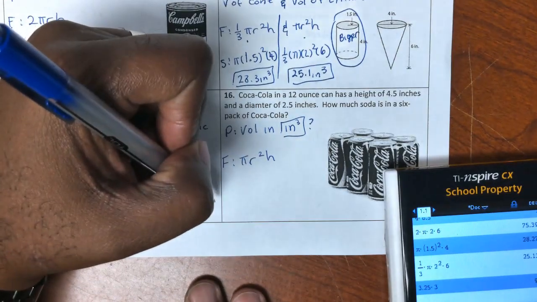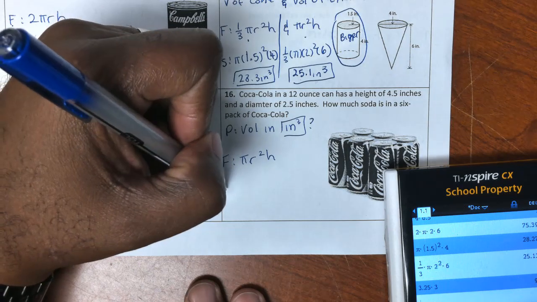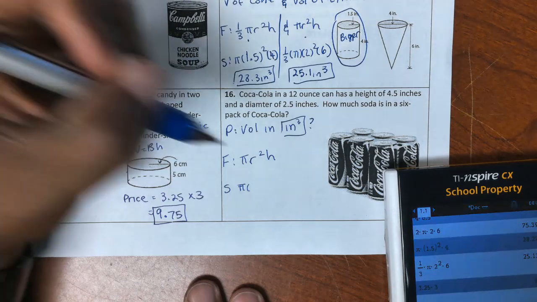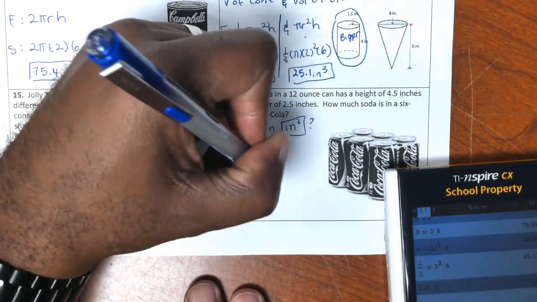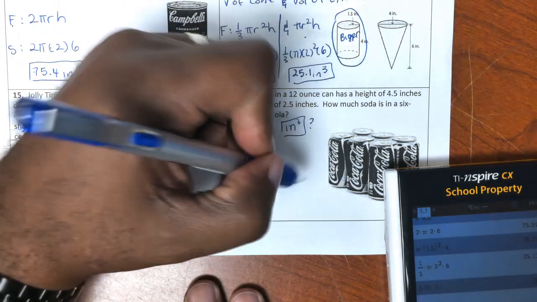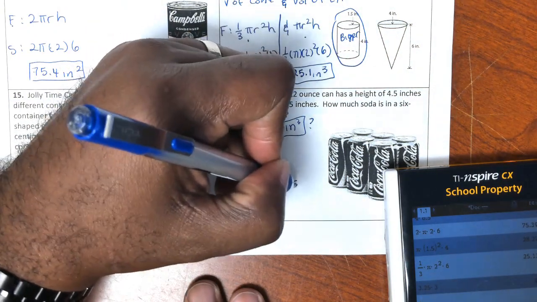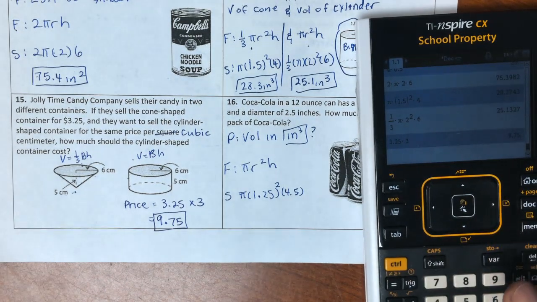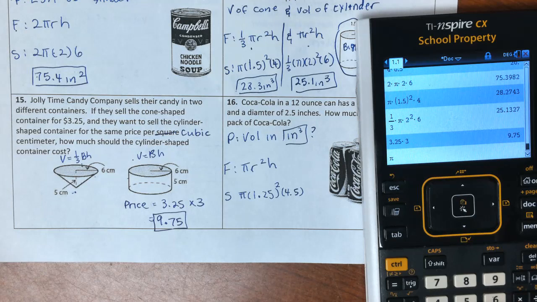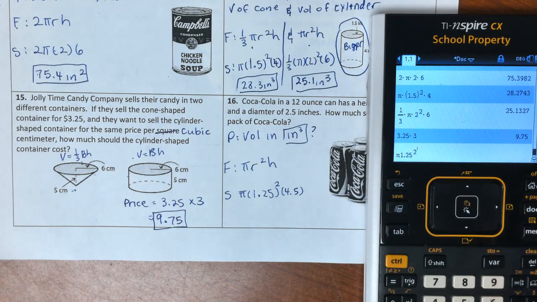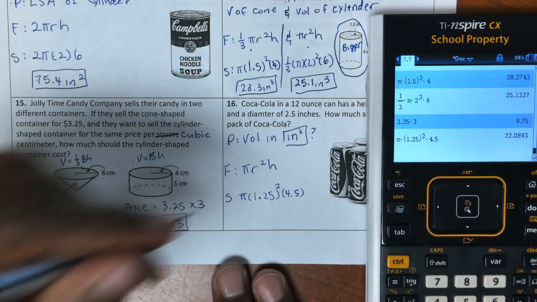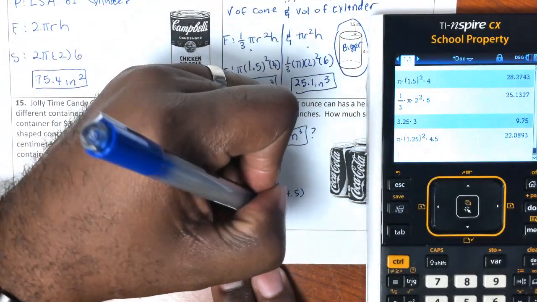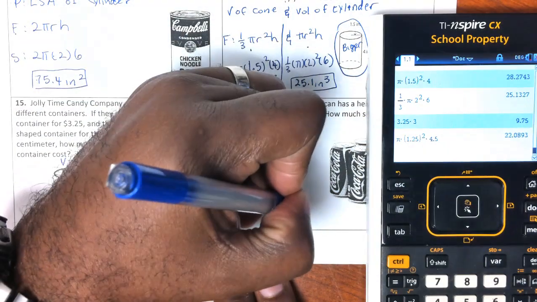So our formula is this. We're going to plug in our values to say pi times, our radius is 1.25, squared, times a height of 4.5 inches. Multiply this all out, we'll get our solution for 1 can. So that's going to be pi, once again, times 1.25 squared, times 4.5. That gives us a volume of 22.1 inches cubed for 1 can.